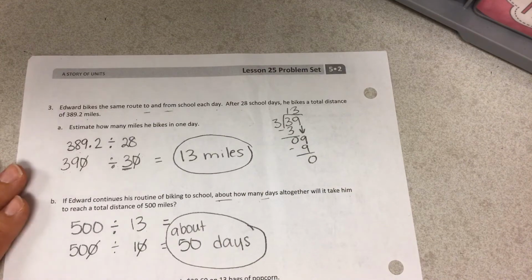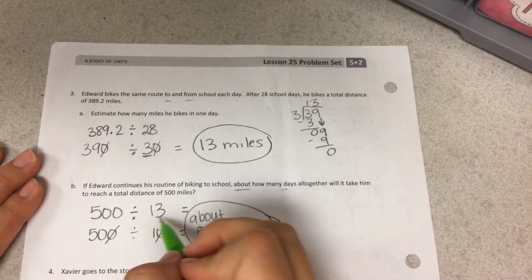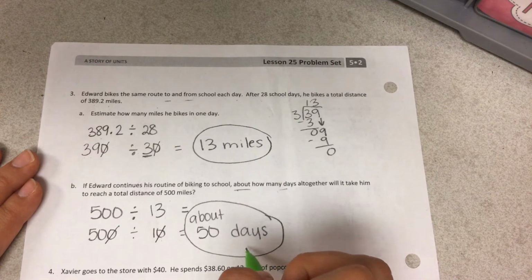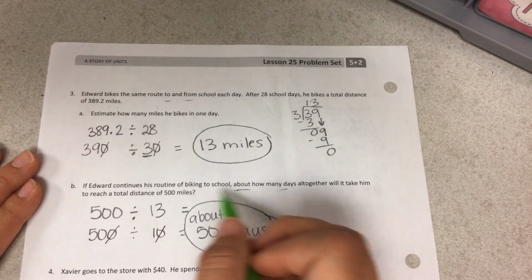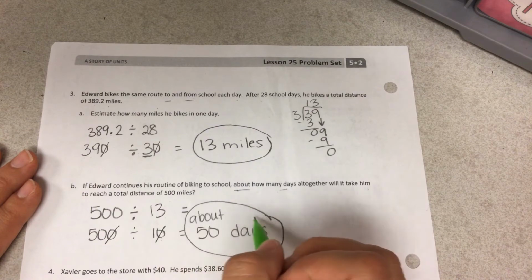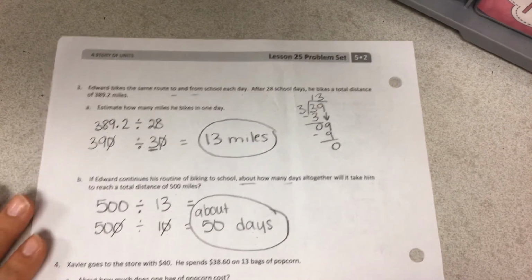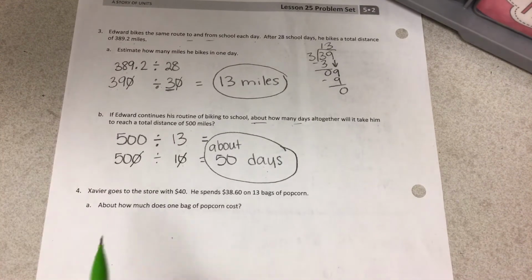Okay. Now, another thing that we could do is you could very easily round that down to 12 or up to 15 to get a better, closer answer. But keeping that about 50 days might be fine, because remember, it's an estimation, so it would be a good estimate. Alrighty, so now we're going to go ahead and do number 4.